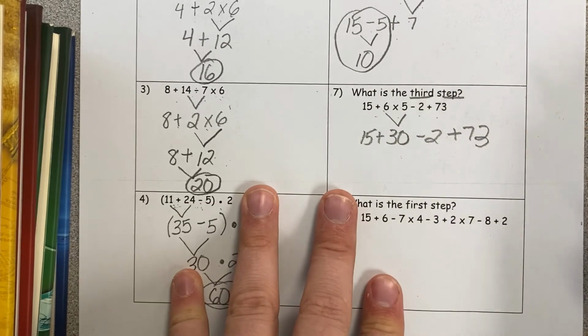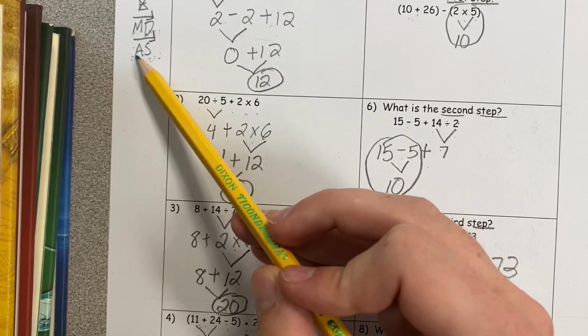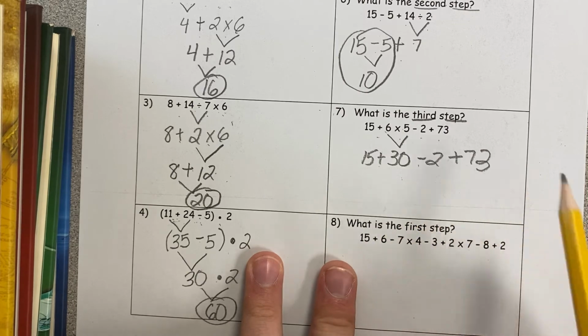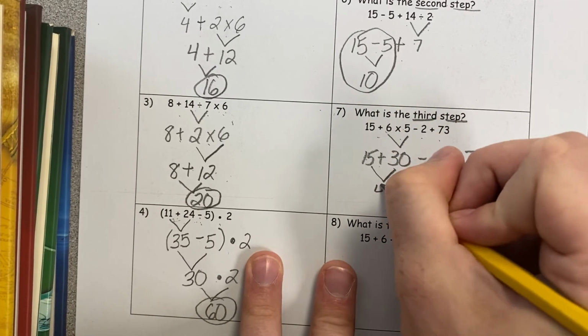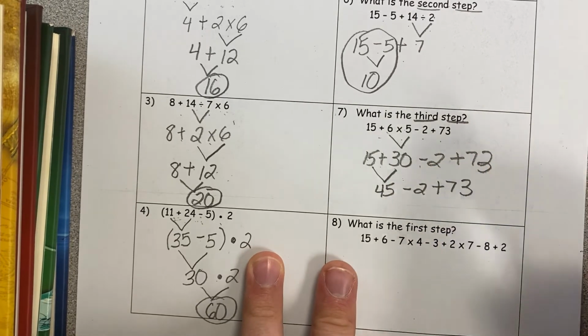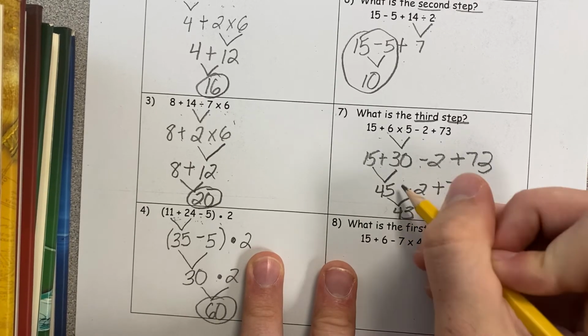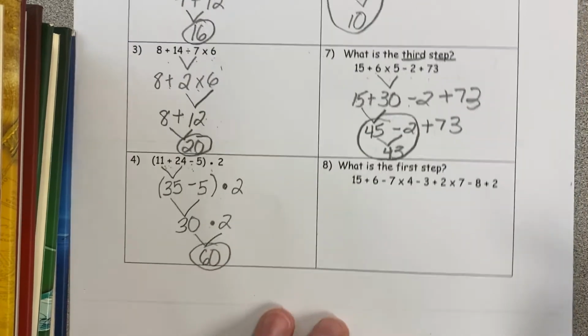Now my next step is addition and subtraction. And I read it from left to right. So since this is all addition and subtraction, I'm just going to simply read it from left to right across. So my second step would be 15 plus 30, which would give me 45. Then I rewrite what I have. And then finally, my third step would be 45 minus 2, which would give me 43. And that is my third step, because I read it from left to right.